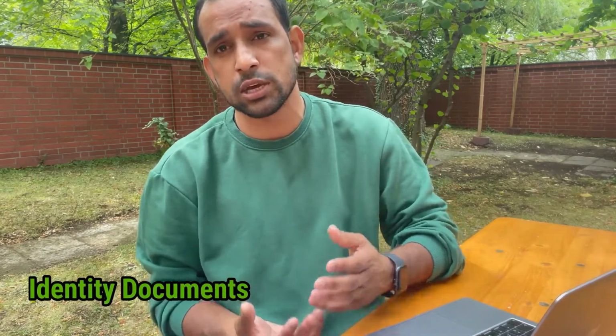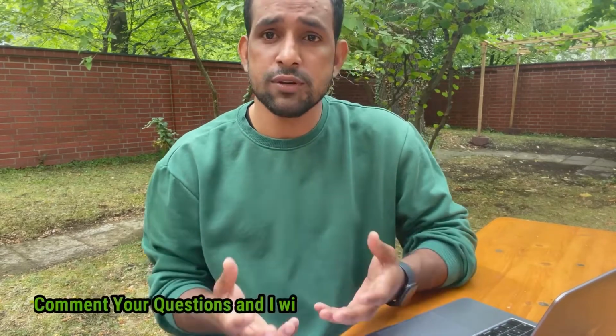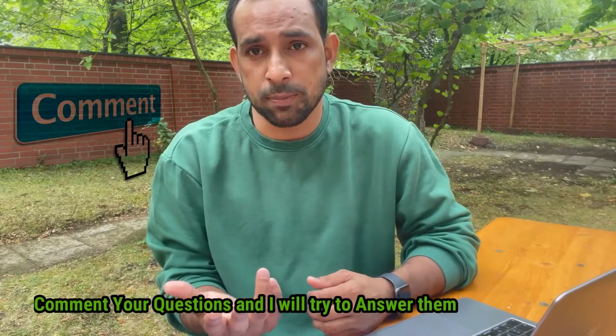The last point is about the identity document. When you are applying, you have to prove your identity because your name and information should be the same on your educational documents and your identity documents. In identity documents, you have to provide an ID card and passport. So the Swedish application is very easy. If you still feel you have some questions, you can comment and I will try to reply.